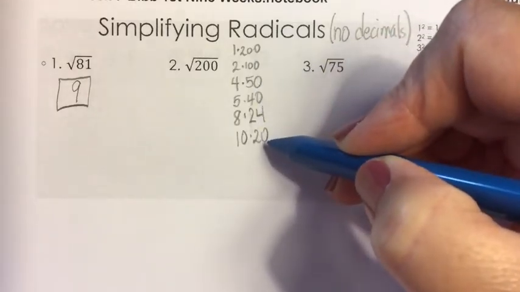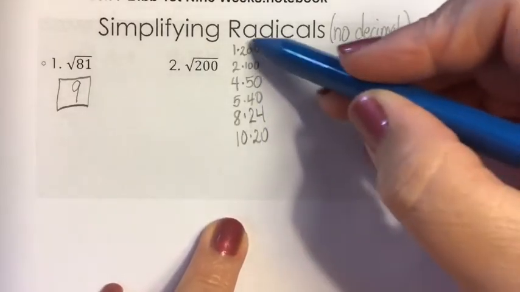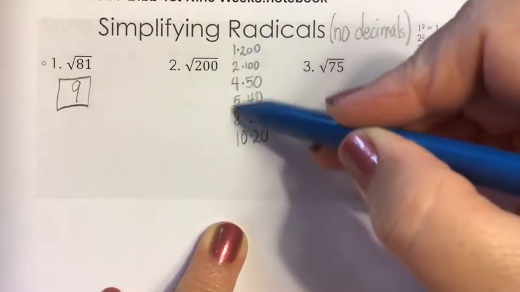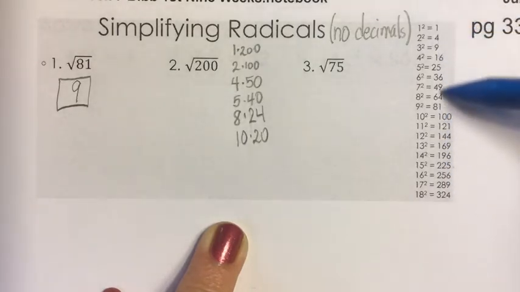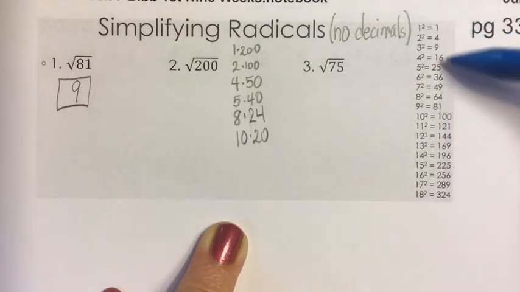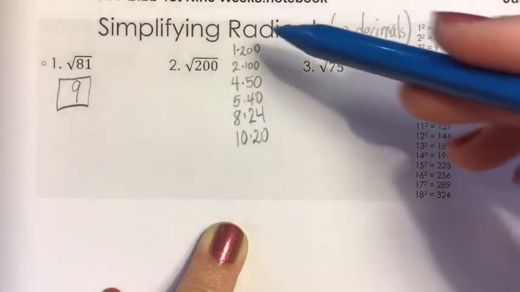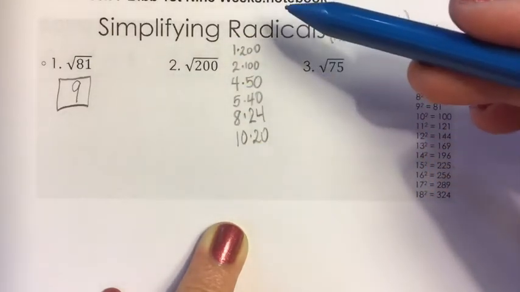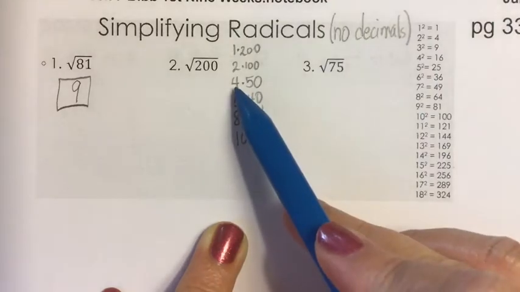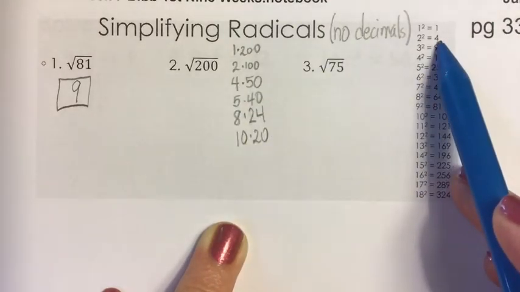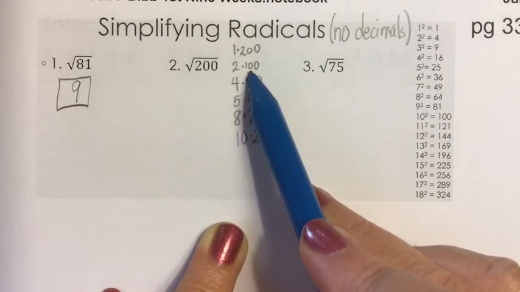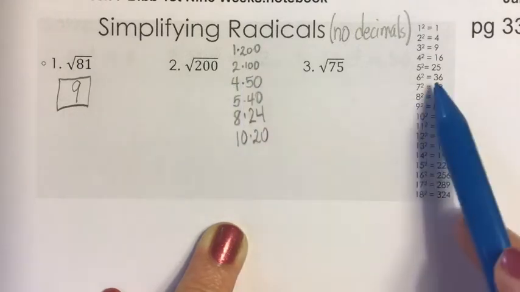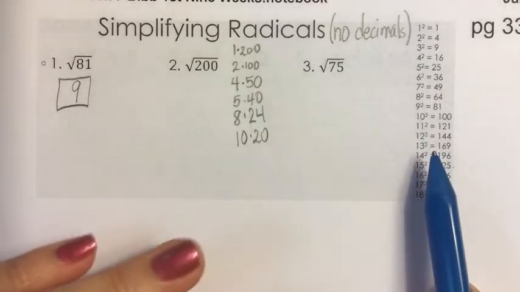Now, this is my advice. Looking at this list of numbers and this list of numbers, find the largest one over here that's found in this list. I see 4, and 4 is over here, but is that the largest perfect square? 100. 100 is my largest perfect square that you can find over here.